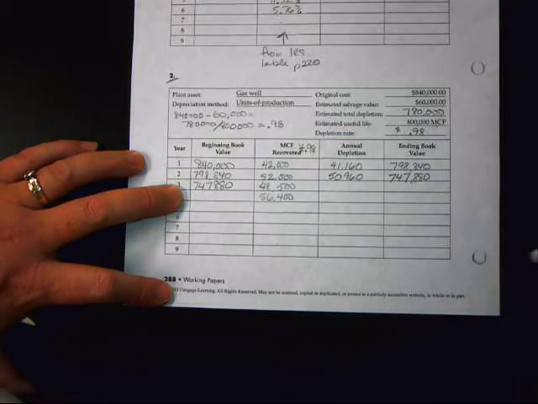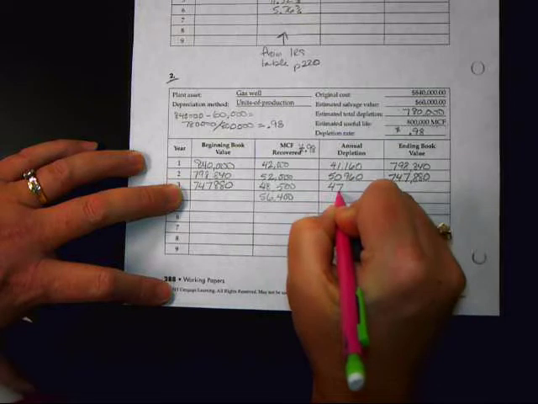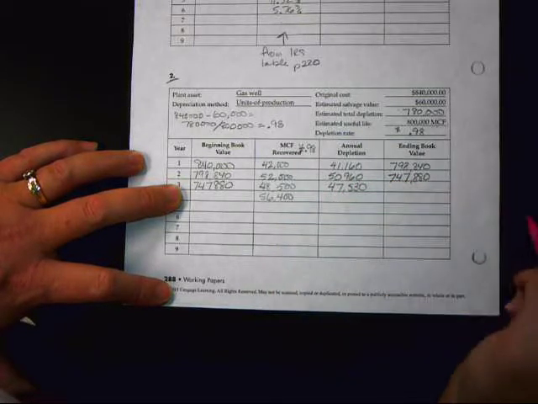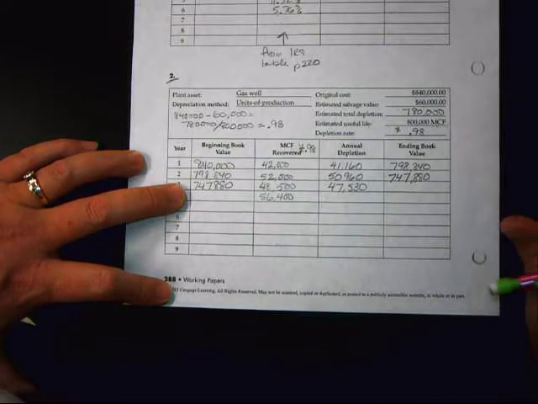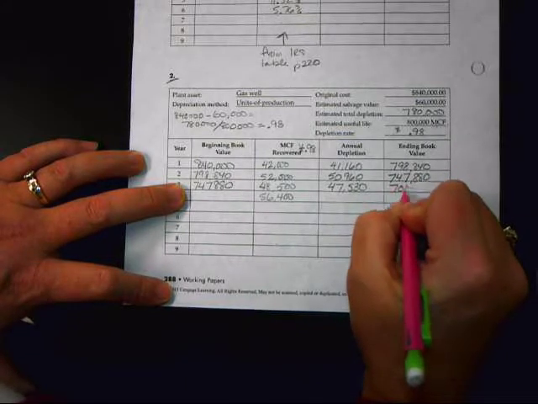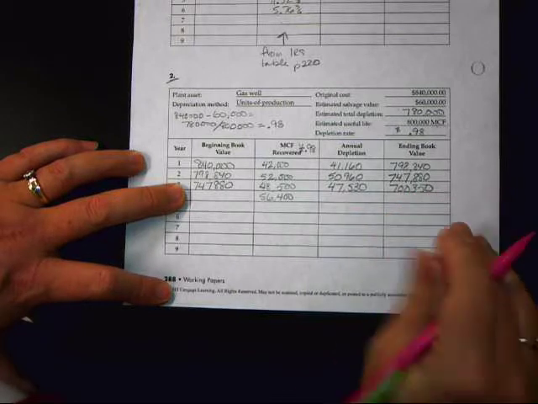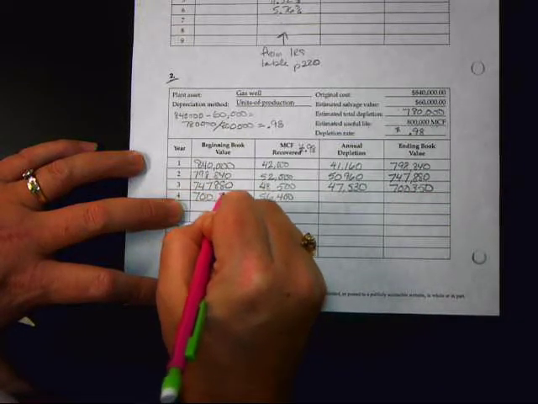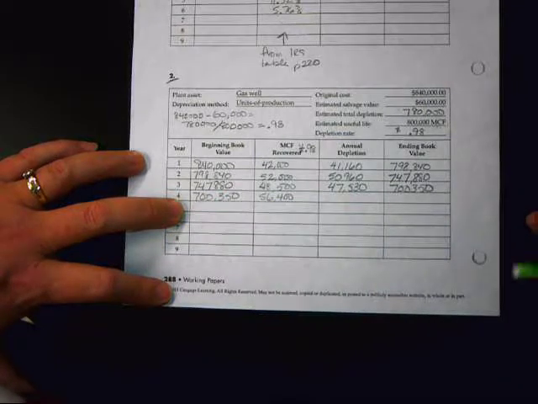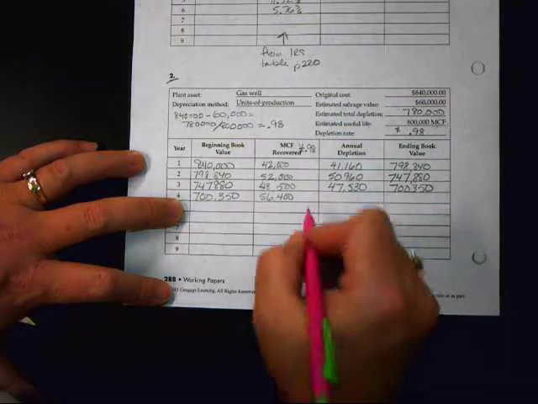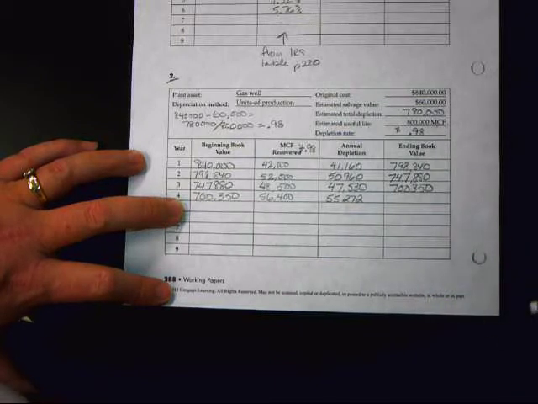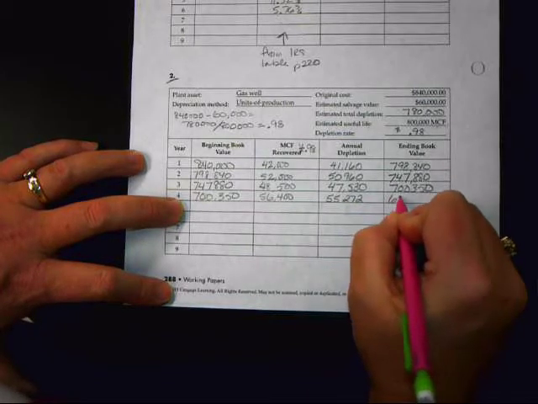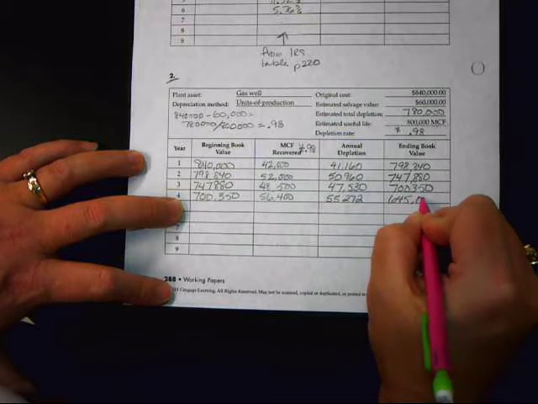48,500 times 0.98 is 47,530. 747,880 minus 47,530 is 700,350. Then 56,400 times 0.98 is 55,272. 700,350 minus 55,272 is 645,078.